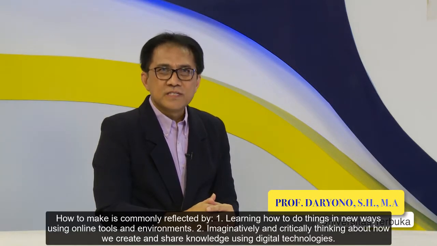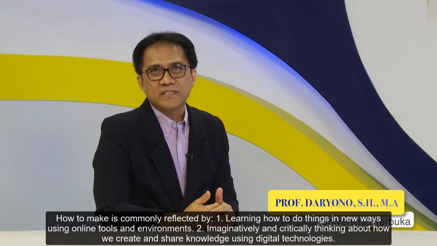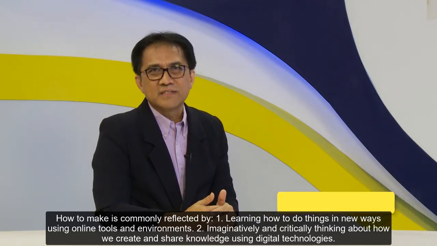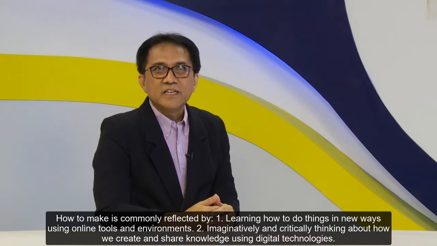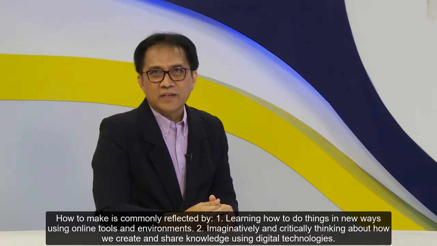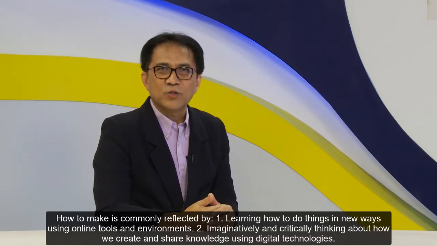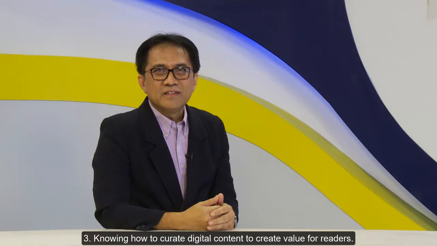How to make is commonly reflected by, first, learning how to do things in new ways using online tools and environments. Secondly, imaginatively and critically thinking about how we create and share knowledge using digital technologies. The third, knowing how to curate digital content to create value for readers.